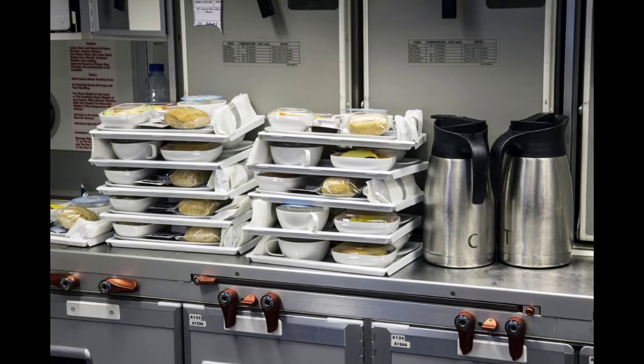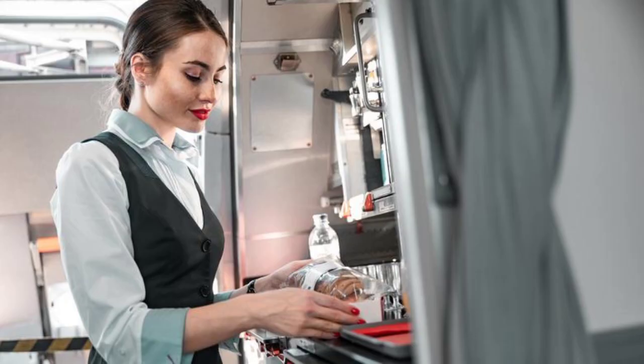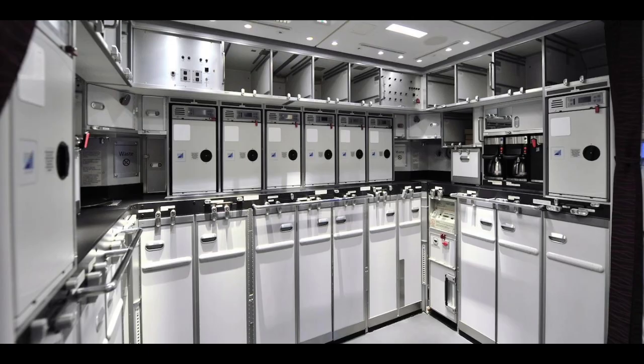Aircraft cabin safety equipment. Every aircraft cabin contains important safety equipment. Fire extinguishers, first aid kits, oxygen masks, emergency slides, life vests, emergency flashlights, portable oxygen bottles. This equipment helps protect passengers and crew during unexpected situations.